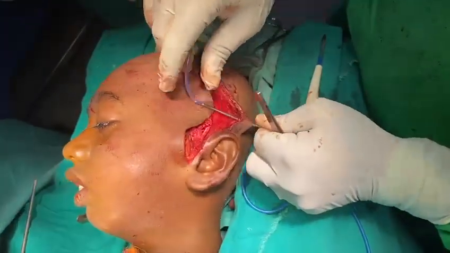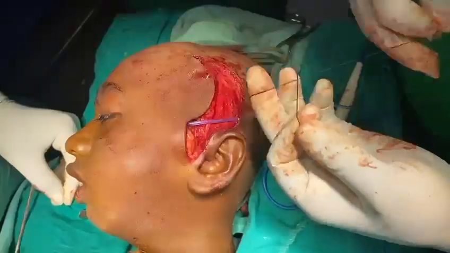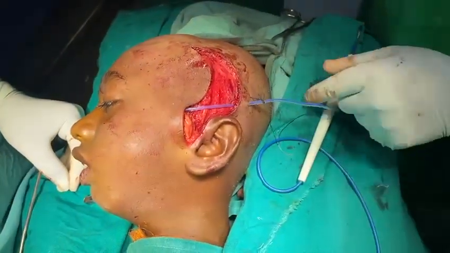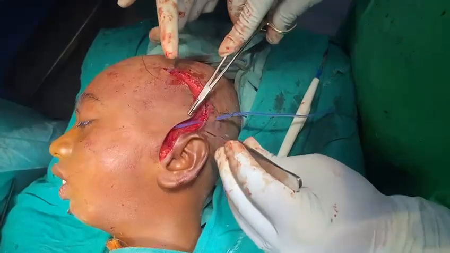Subsequently, a number 10 suction drain is positioned and the incision is sutured with 3-0 Mersilk or 3-0 ethylon.